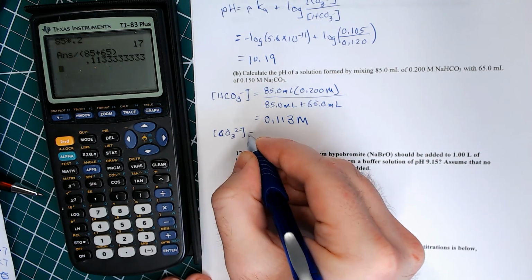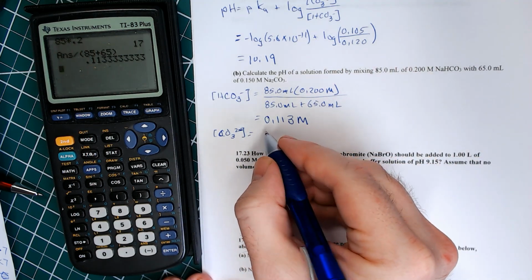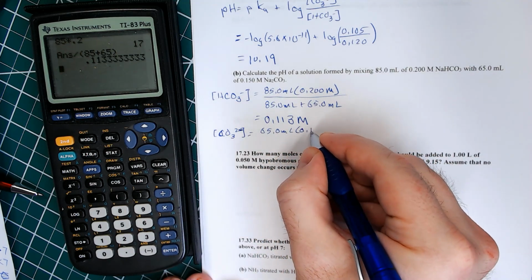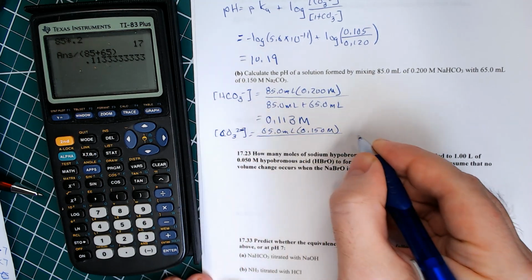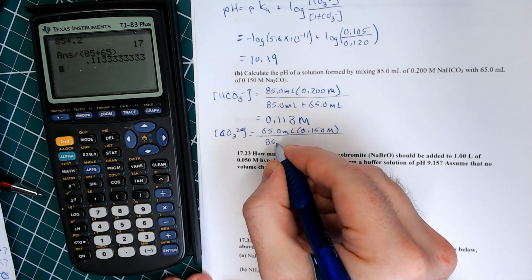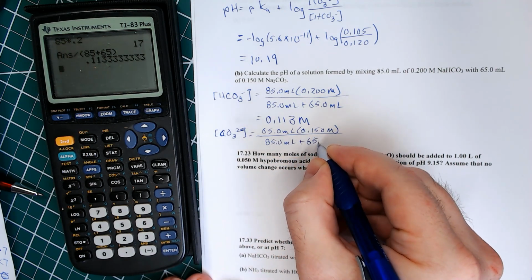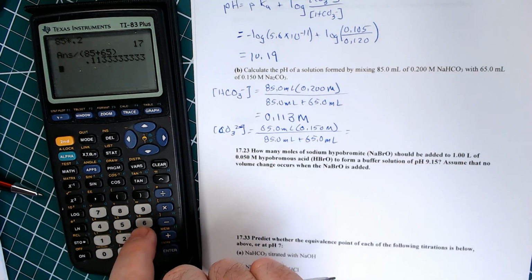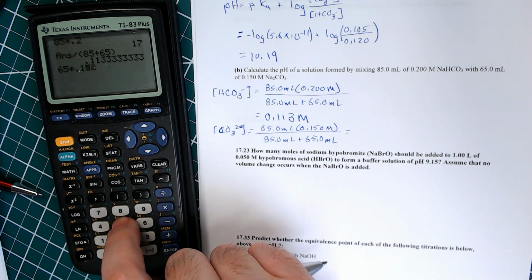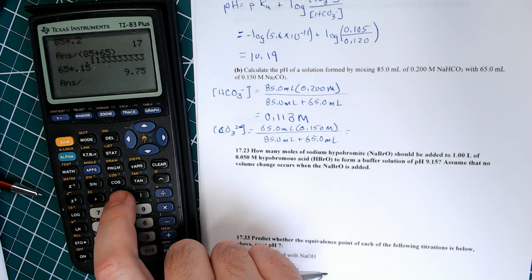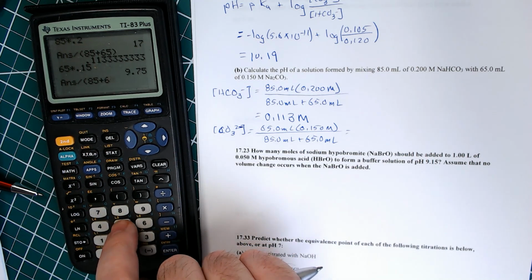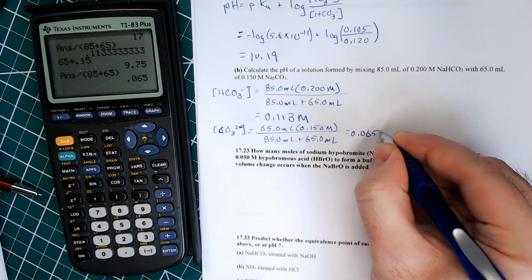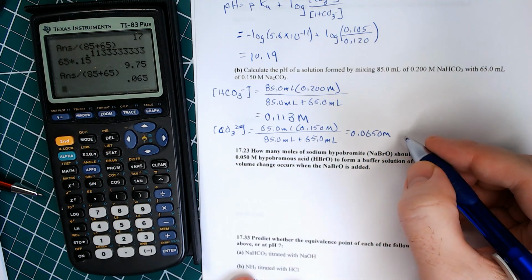Now for carbonate ion, CO3 2 minus. So CO3 2 minus, and we will have 65 milliliters times 0.150 molar, and we will divide that by, again, 85.0 milliliters plus 65.0 milliliters. And then that is going to give us a different quantity. So let's get that number. So 65 times 0.15, and then we will divide that by the sum of 85 plus 65. And that gives us 0.0650 molar. We do have 3 sig figs, so I'll leave that as 3 sig figs.